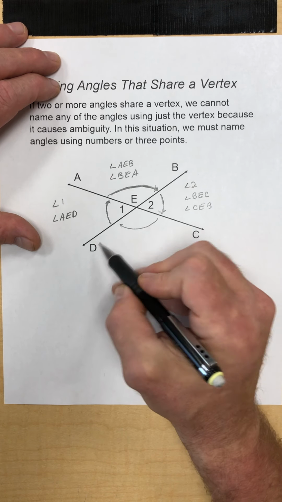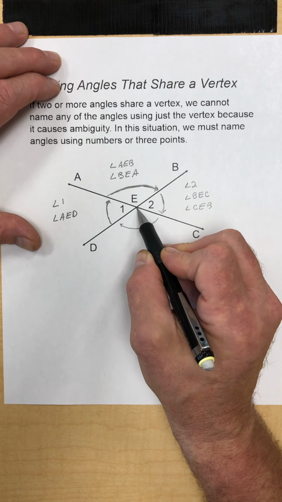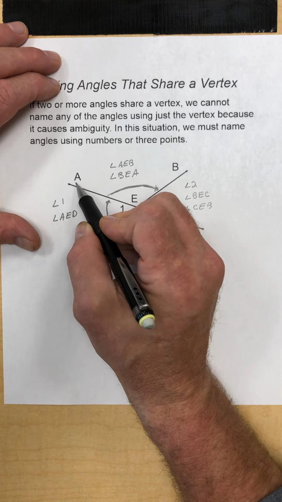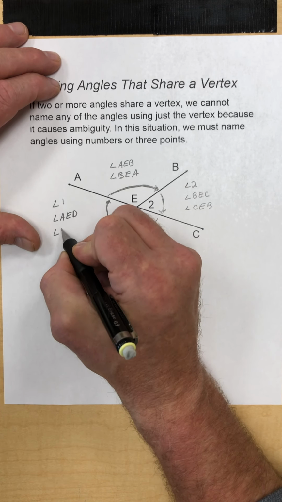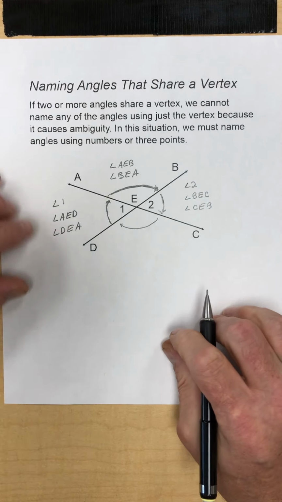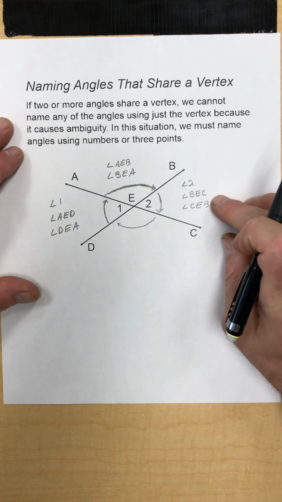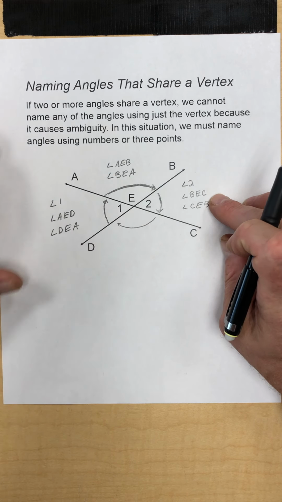Or I could switch the order and start at D, go down to the vertex E, and then over to the other side. So I could call it angle DEA. So 3 different ways to name this angle, just like over here. And we luck out because we have that little number 1.